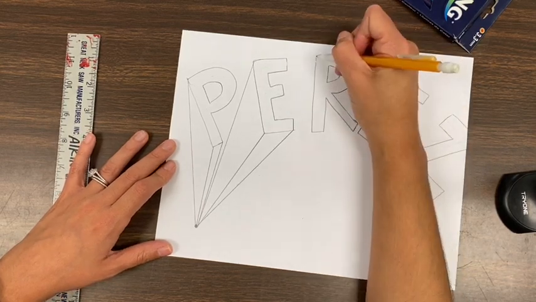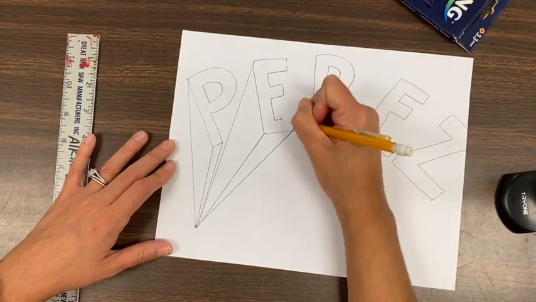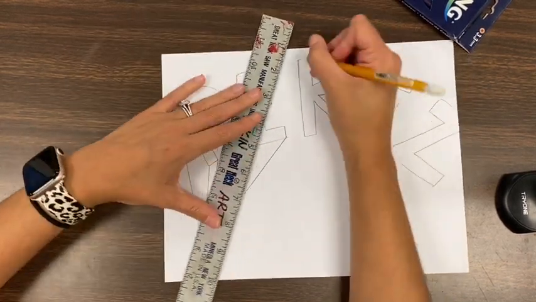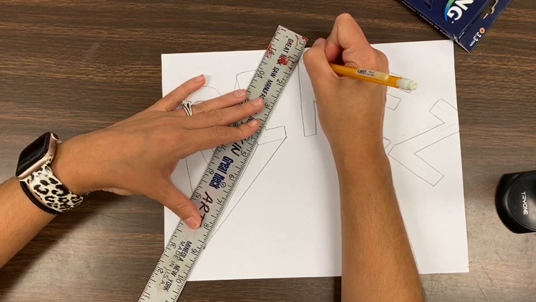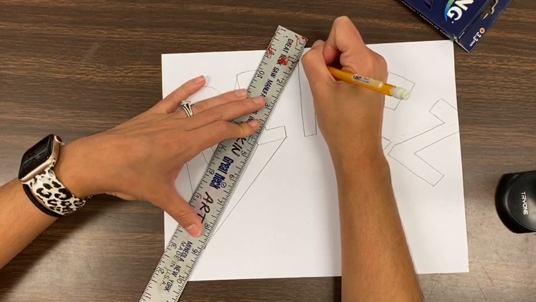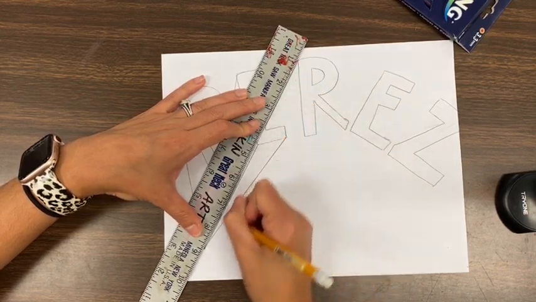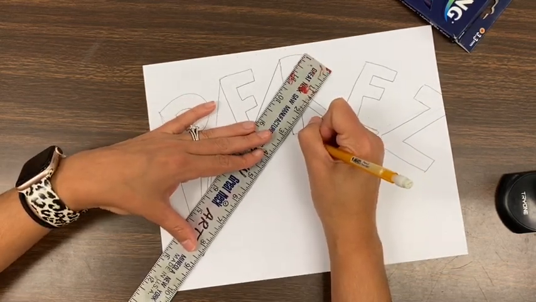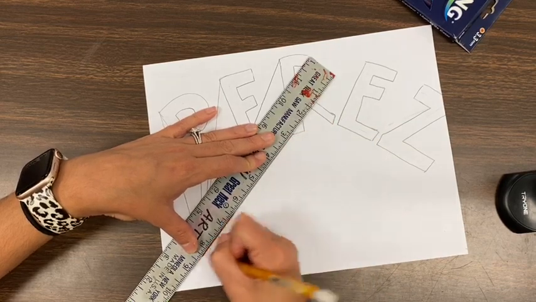So with this one, obviously it's going to cut into this E right here. So we're just gonna pretend that it goes to it, but we're not gonna go through the letter and through here. We're just gonna go to that letter that's right there.